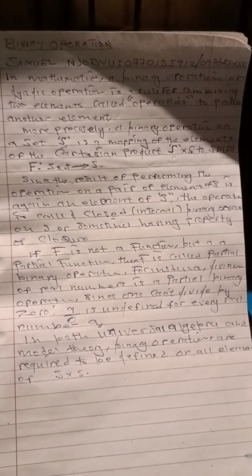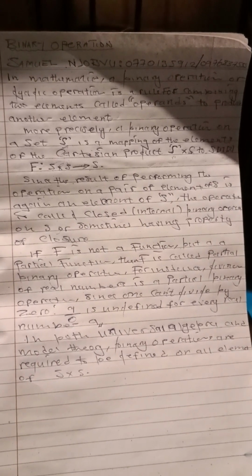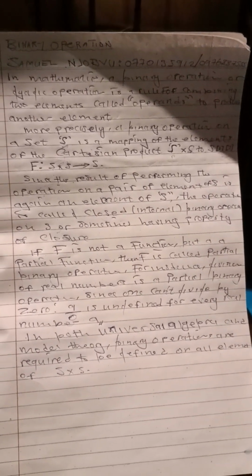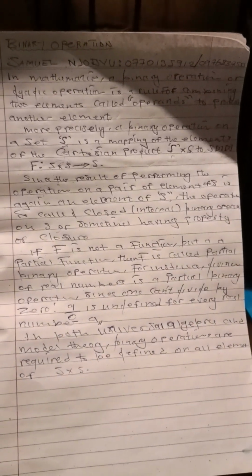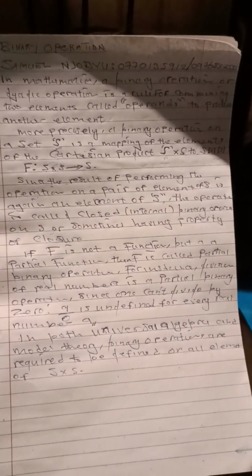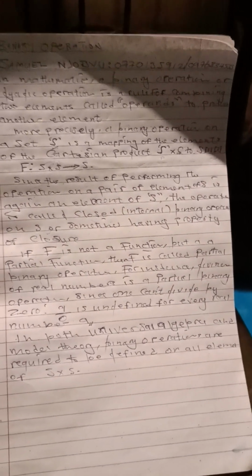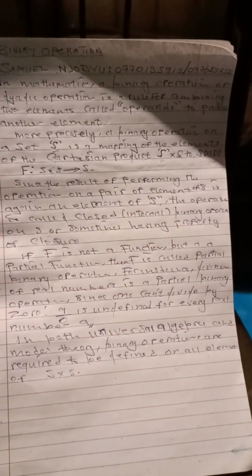And an operation is called the partial binary operation if it is not a complete function but a partial function. Then that function is called a partial binary operation.